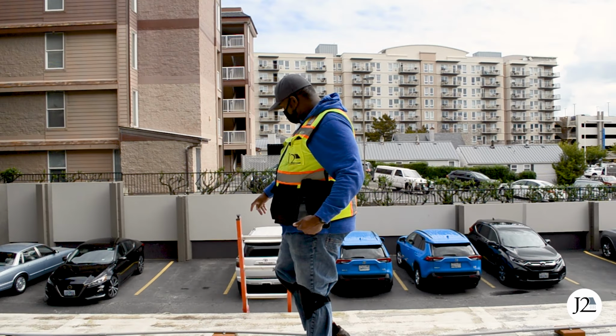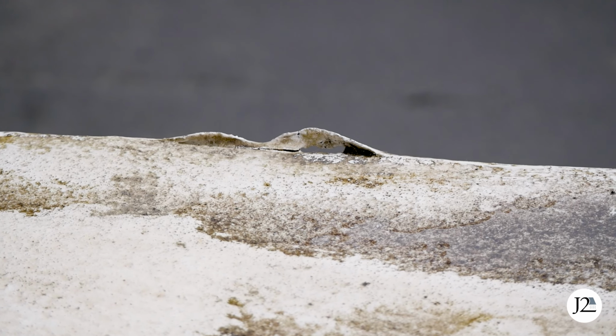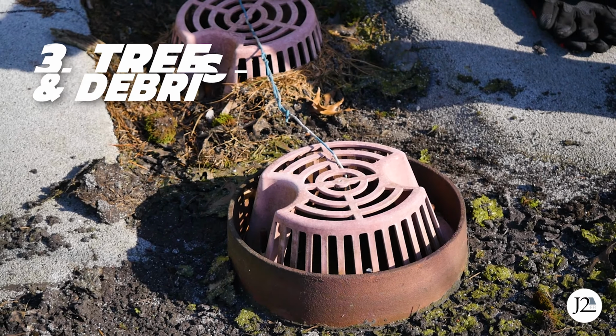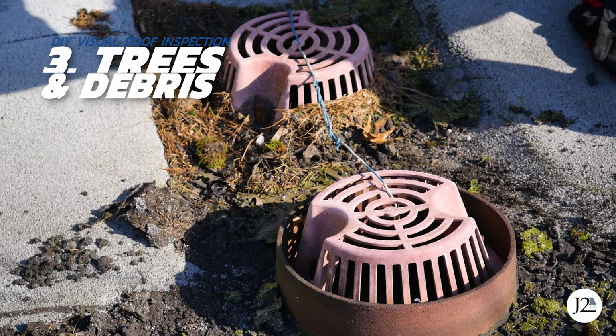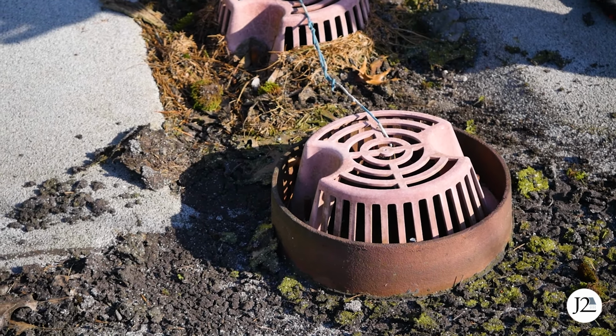For example, this right here, you start to see the sealant coming up, little defects and things like that. Third thing is, like I say, you want to trim trees back. You're looking for a bunch of vegetation on the roofs because those can plug up drains. They can prevent the flow of water to the drain.